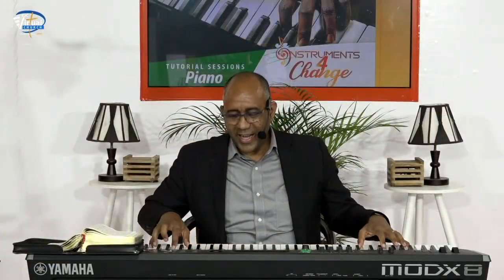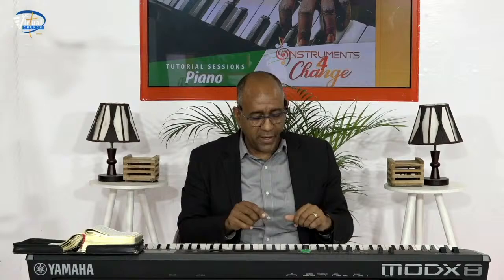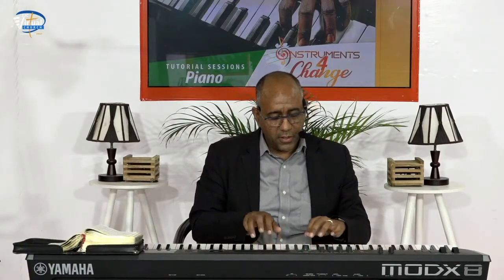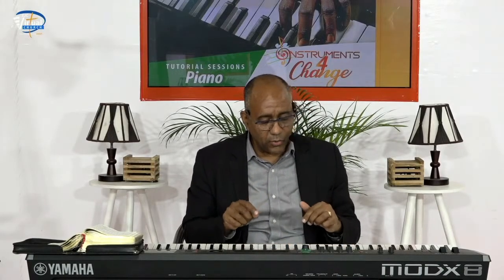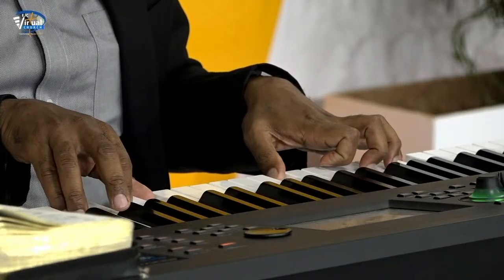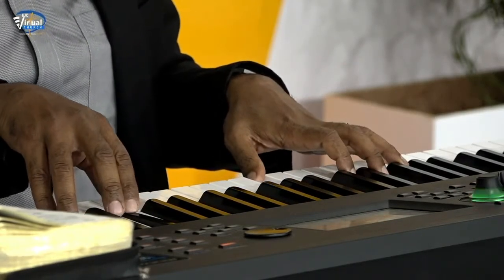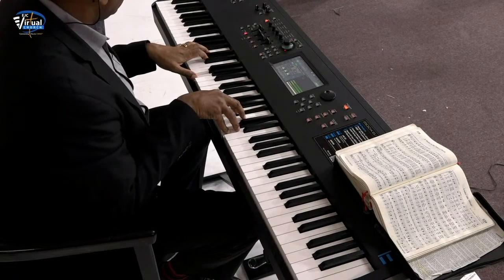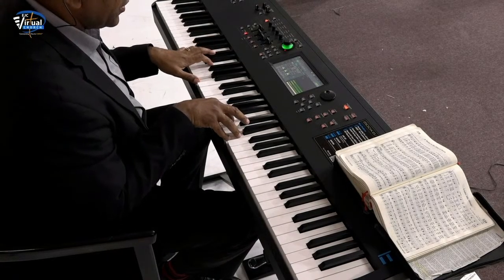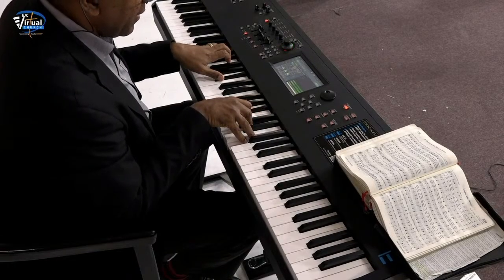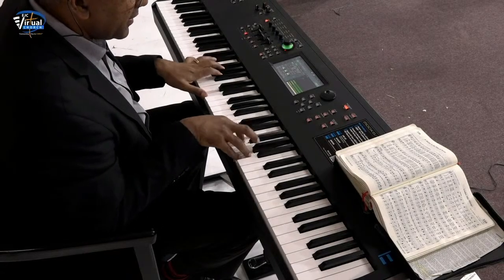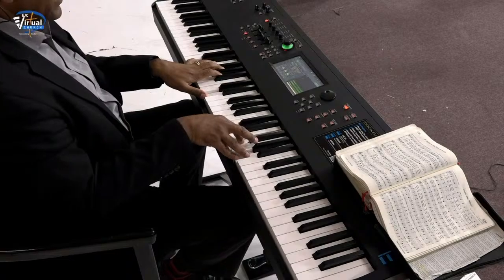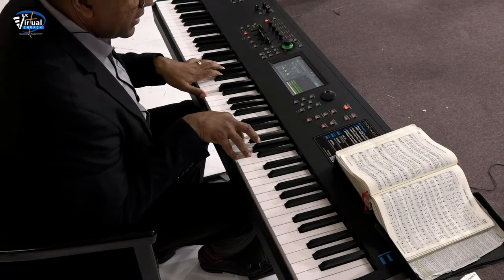Very good. All right, so let's work it out now. A Shelter in the Time of Storm. It's in the key of F. That's only one flat note, that is B flat. So the chords that we are going to encounter in F are F on the first, G minor on the second, A minor on the third, B flat major on the fourth, C major on the fifth, and D minor on the sixth.